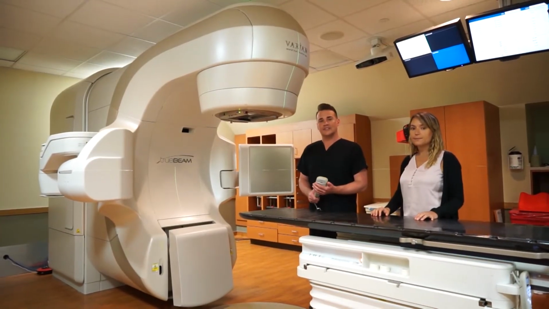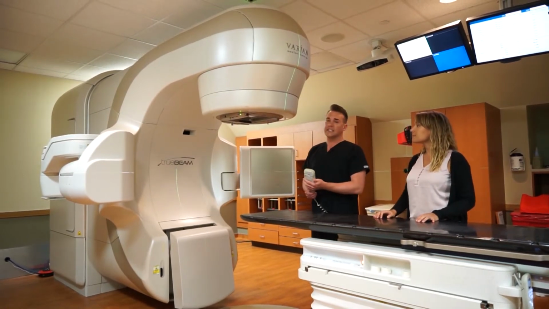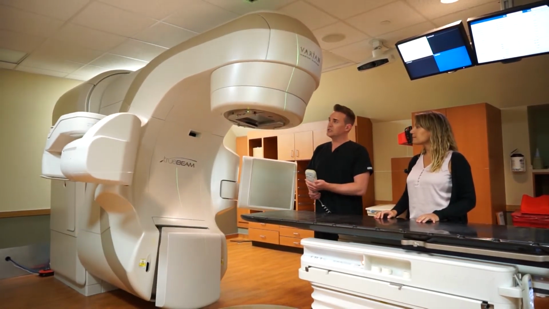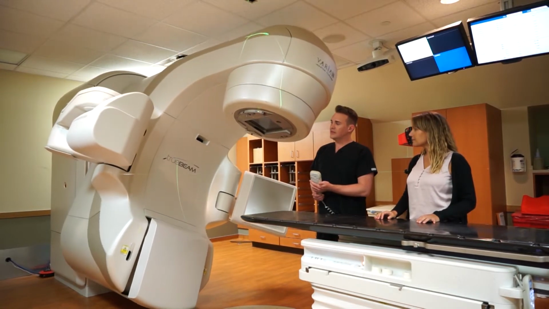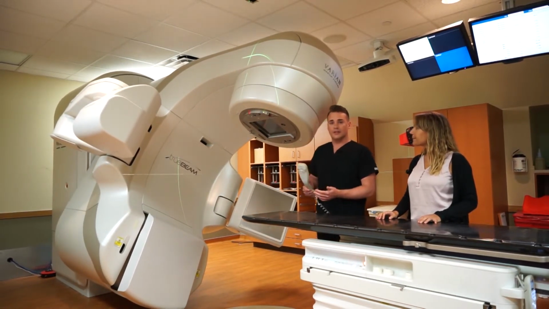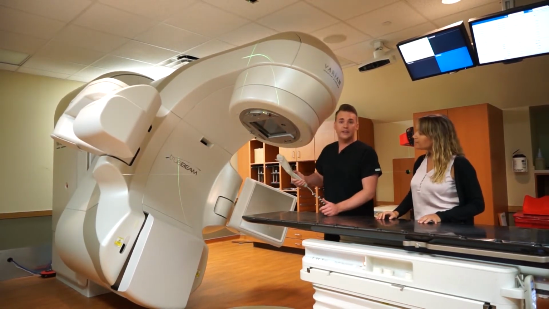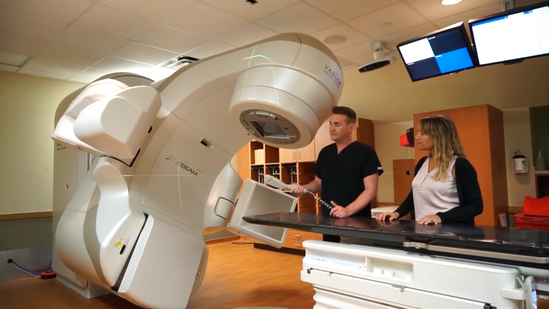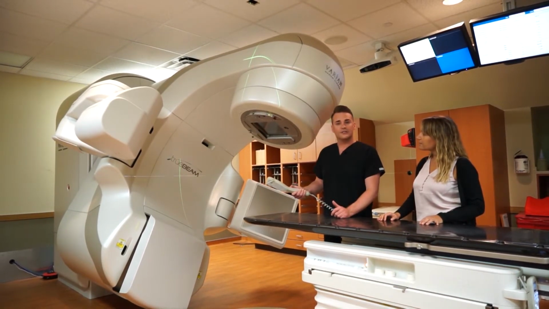The next thing we want to discuss is the gantry itself. It has the capability of rotating as well, which I will demonstrate. The collimator that we want to discuss next is inside. It can independently rotate as well in either direction.